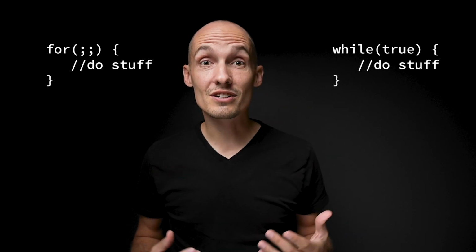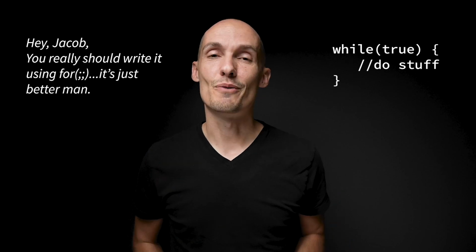You see, there's something I'm trying to figure out. Every time I post a video that has an infinite loop in it, something happens. Now, most of you know that there are two different ways that we generally implement infinite loops. You can use a while loop like this, or you can use a for loop like this. And when I post a loop that looks like this, people say this. And when I post a loop that looks like this, people say this.